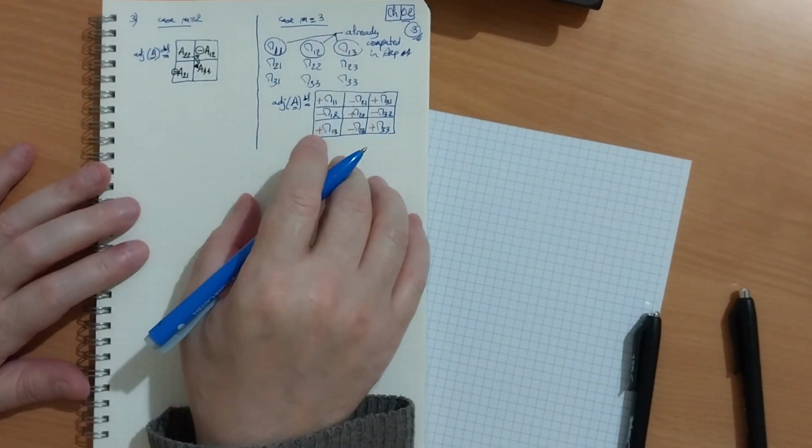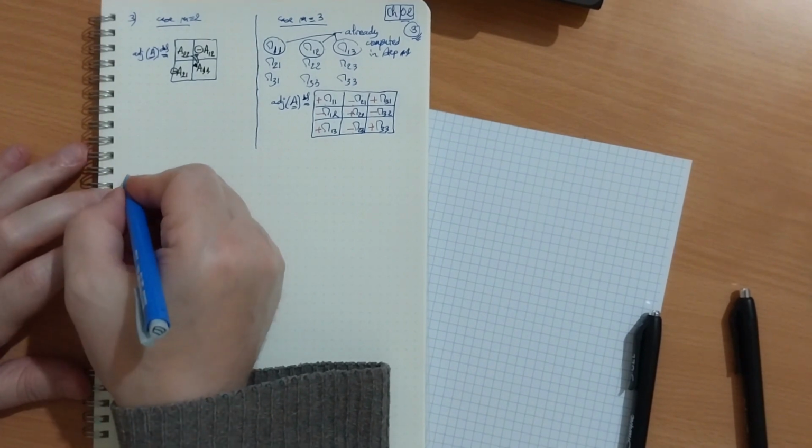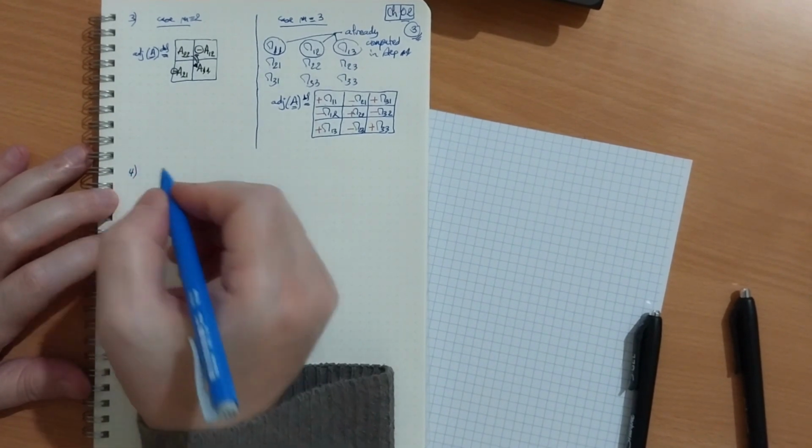And once we have the adjugate matrix, we can calculate the solution. Very simple.